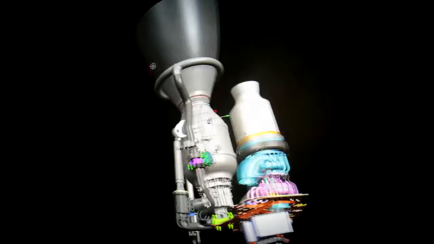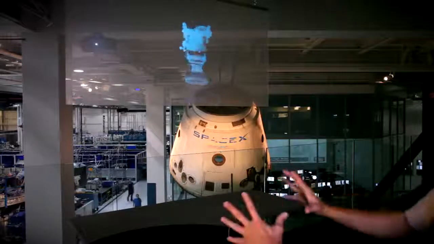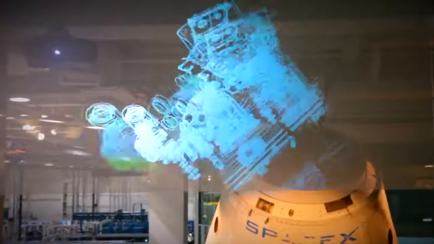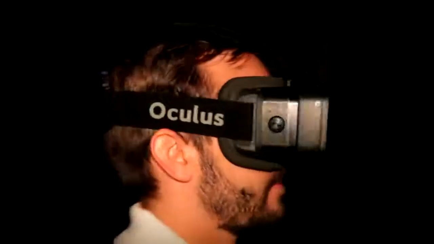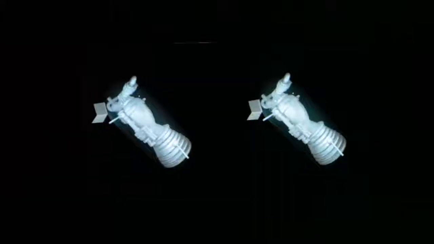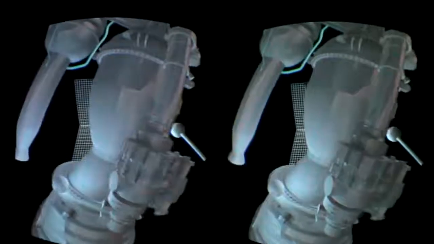So then we went to a 3D projection. We started off with the kind of 3D projection that you're familiar with in the movies, where you use 3D glasses. We also did a freestanding glass projection, which is the sort of technology that was used in the Iron Man movies. And then finally we used the Oculus Rift, which is immersive virtual reality that actually tracks your head position, and you really are moving around the object. It feels like it's right there in front of you.